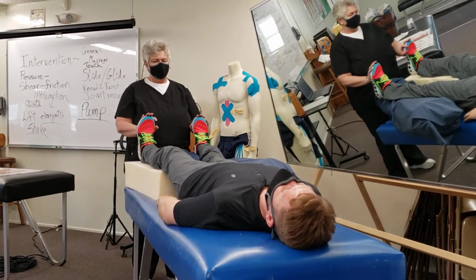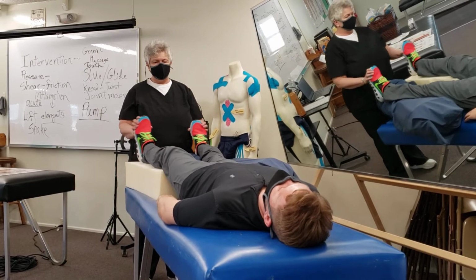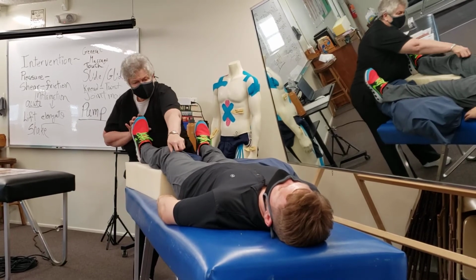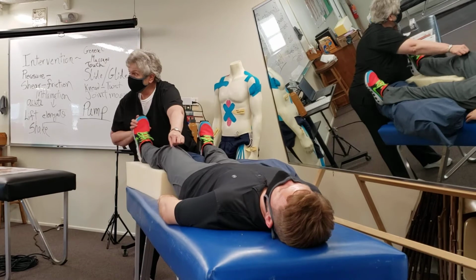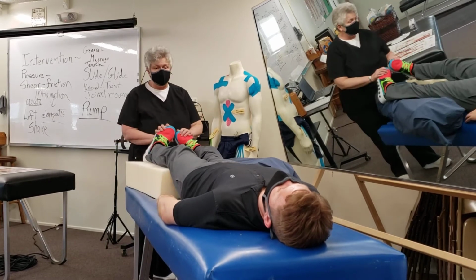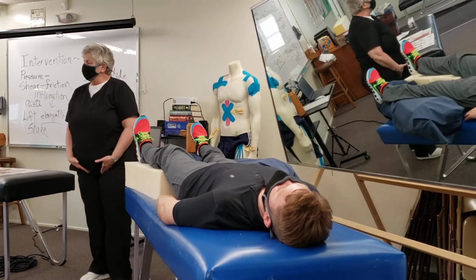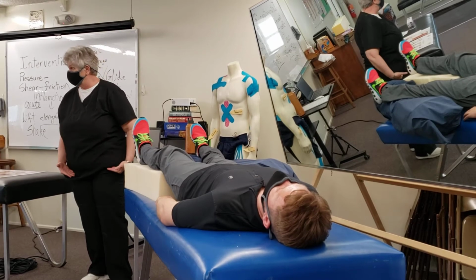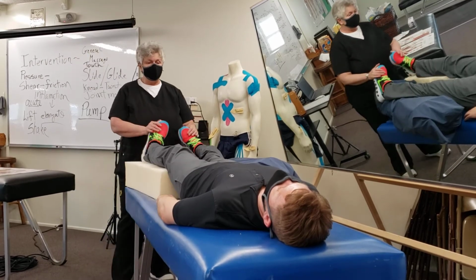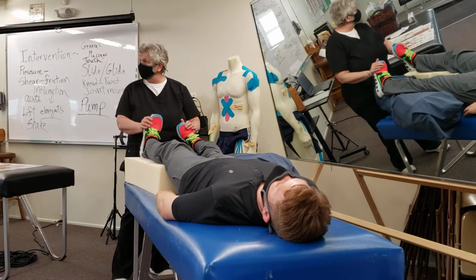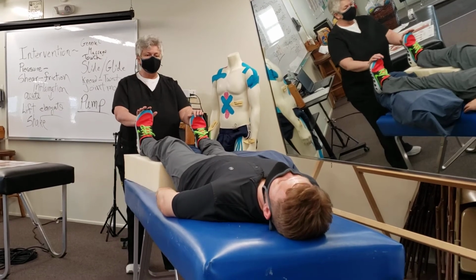And now if you just watch the pants, you can see how that's slipping in there. And here is a major area of nodes. So pump, pump, pump.